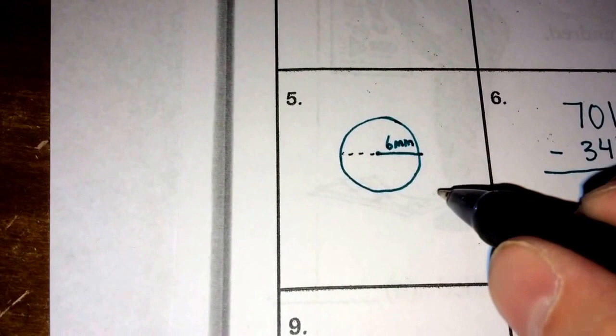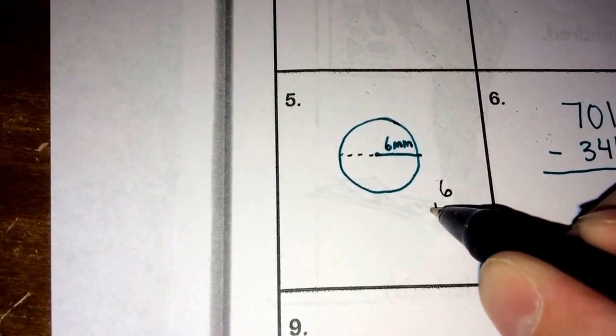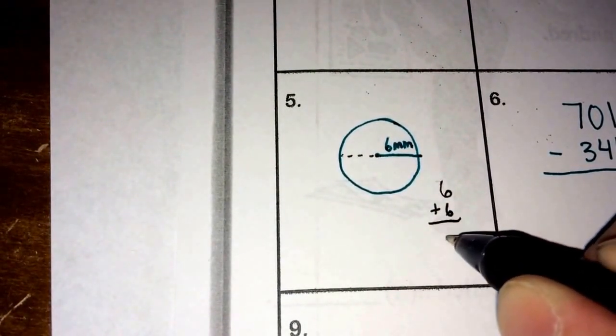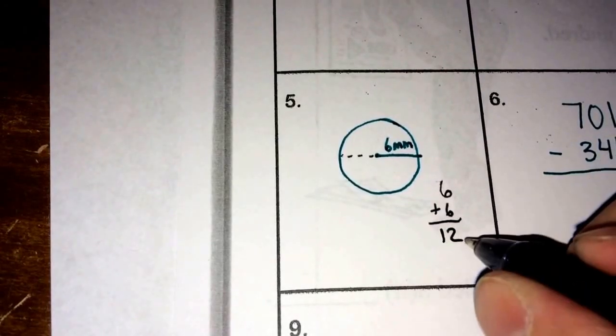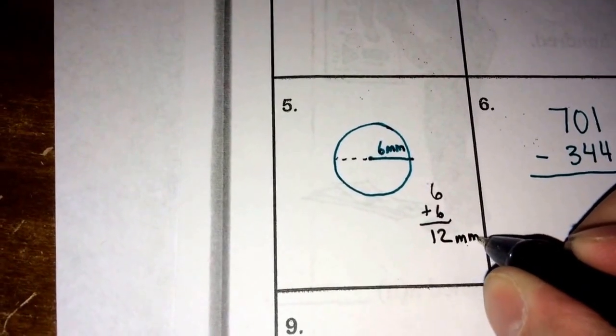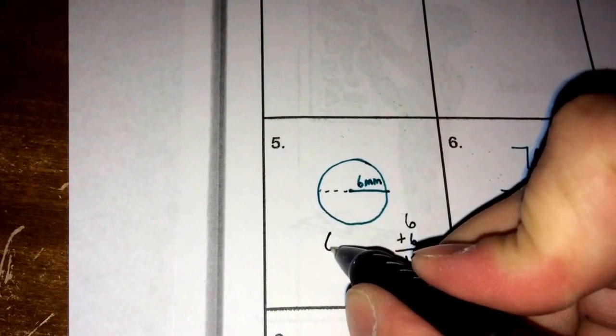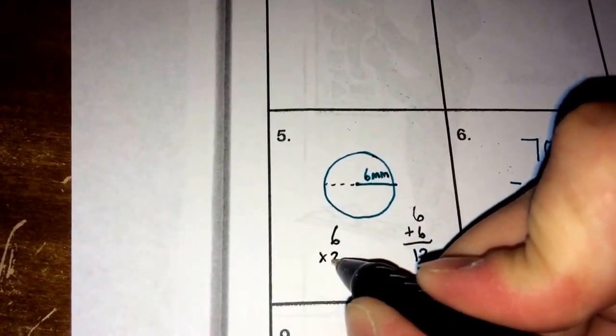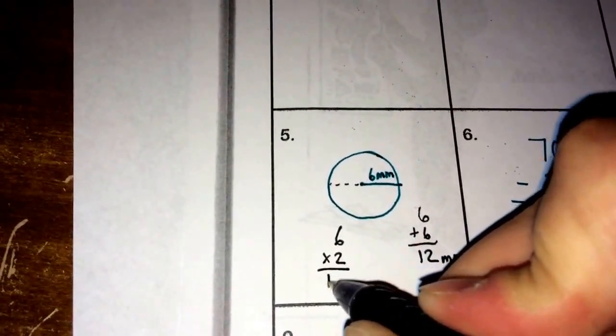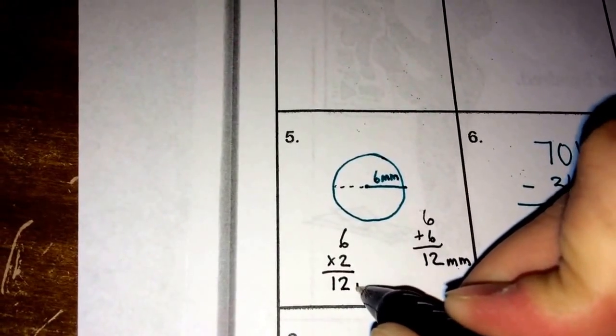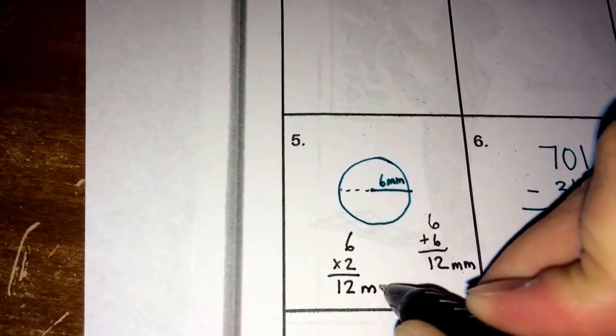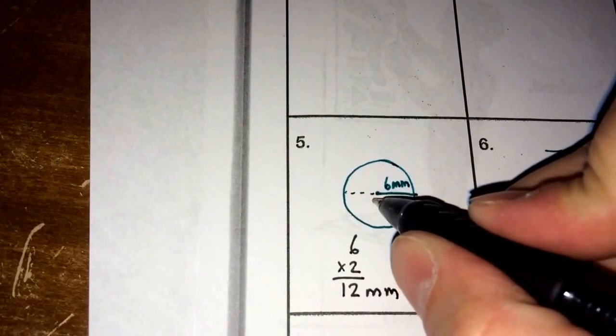So there's a couple different things I can do. I know that I can take 6 plus 6 and see that I get 12 millimeters. Or I can do 6 times 2. Either way, I know that my full length across the circle, or my diameter, is 12 millimeters.